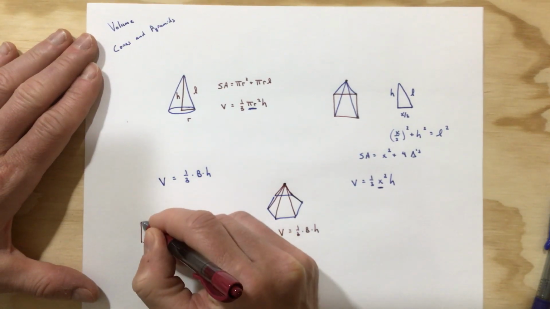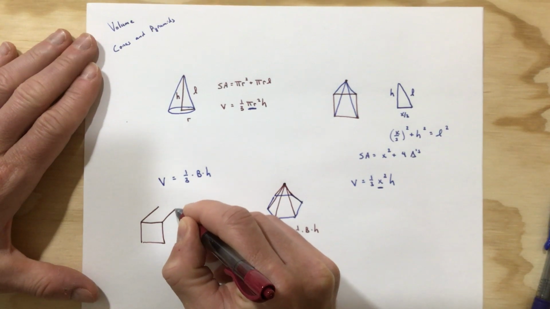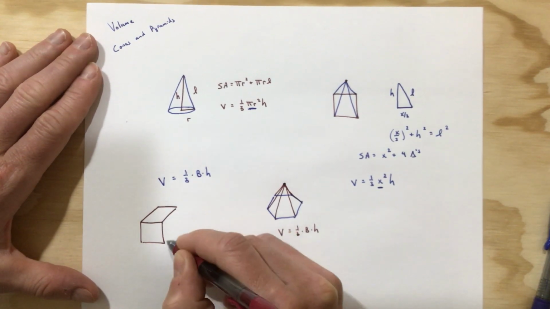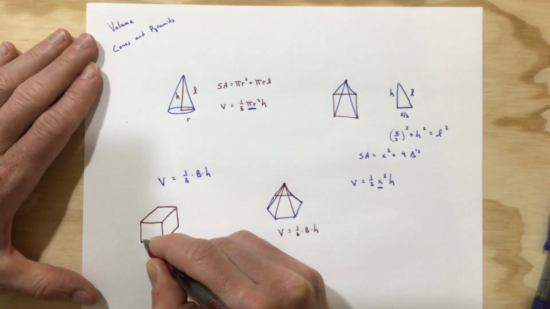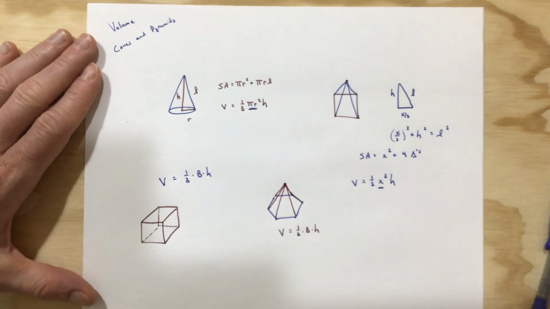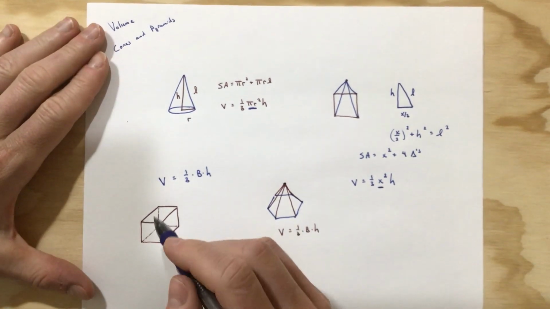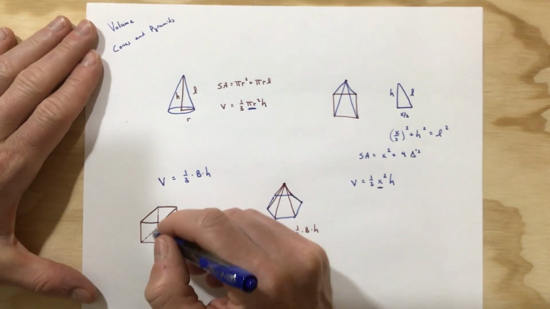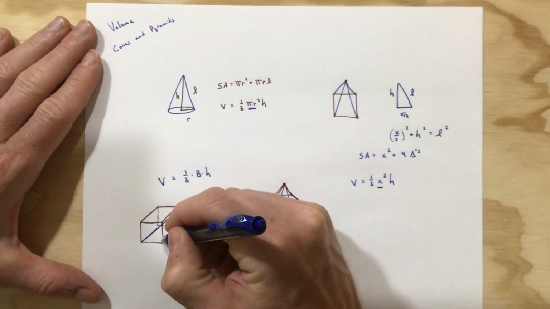But if you draw a cube, I am doing my best to draw this cube. This is where it gets a little hard to draw. But if you take this cube and you connect these lines, we'll see if you can see it.